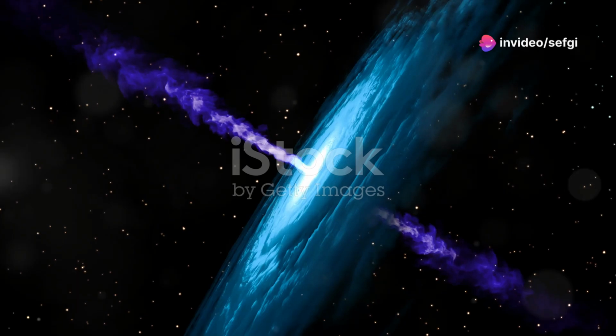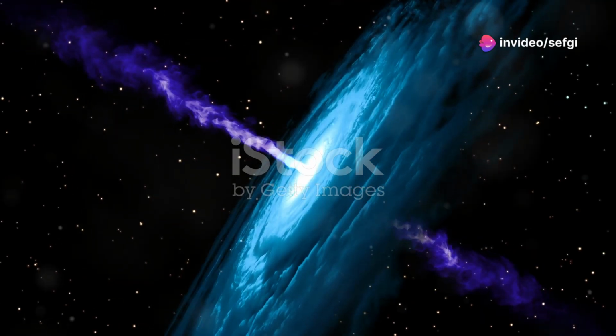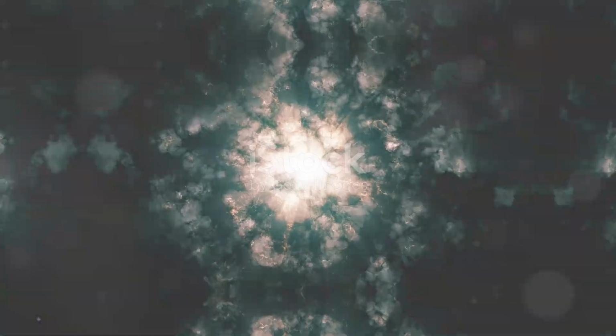As the Sun ages, it will gradually exhaust the hydrogen fuel in its core. This will cause the core to contract and heat up, while the outer layers of the Sun will expand and cool, transforming it into a red giant.